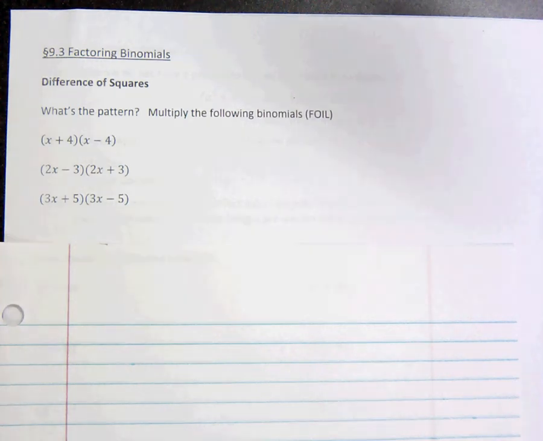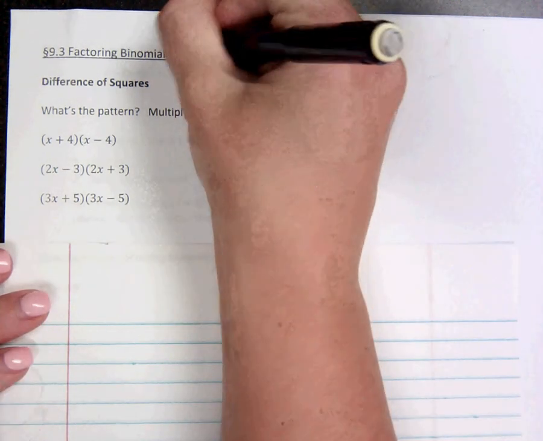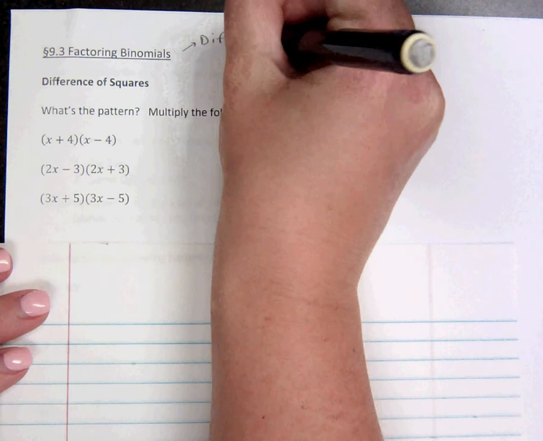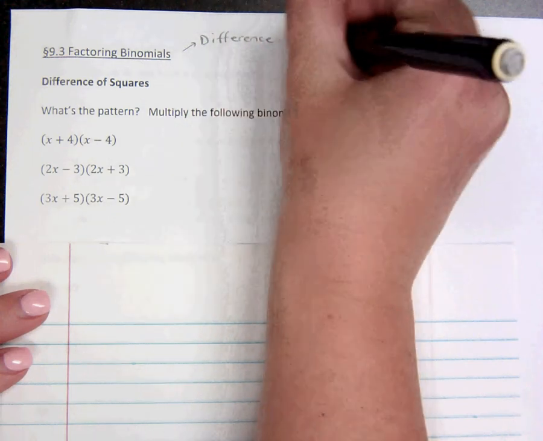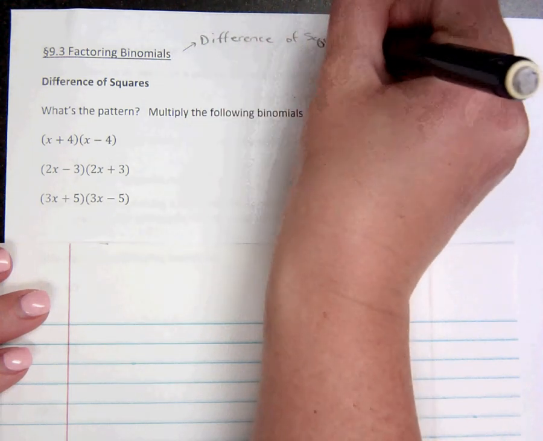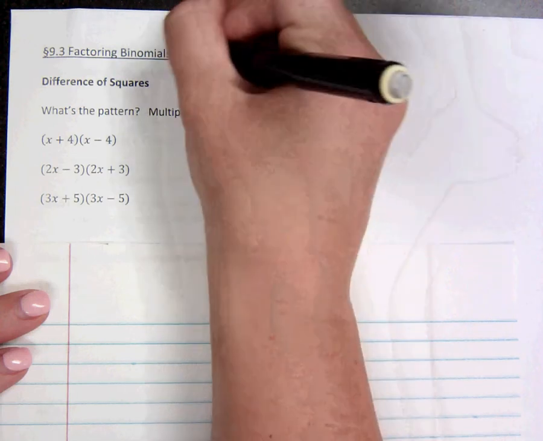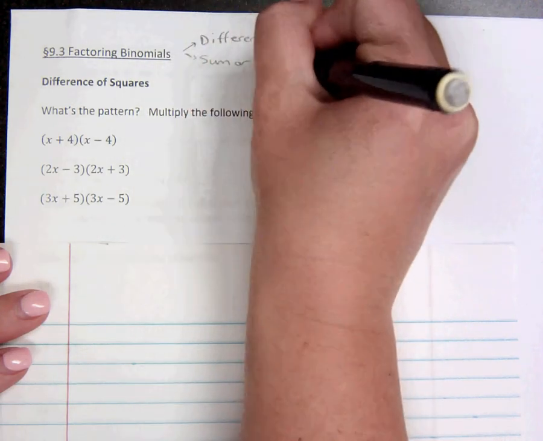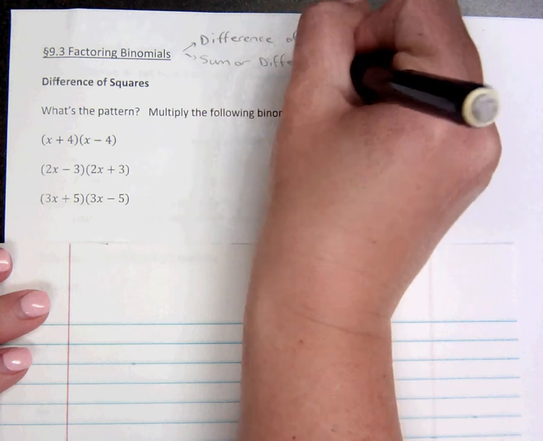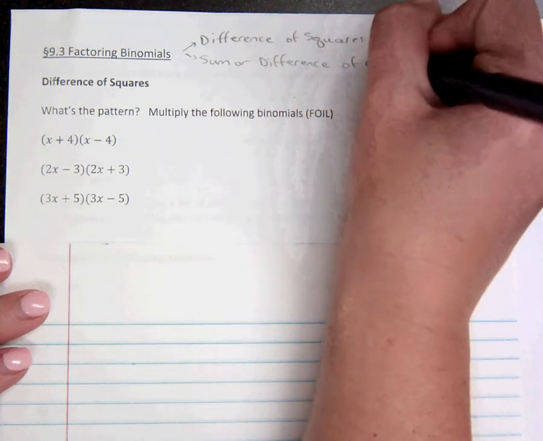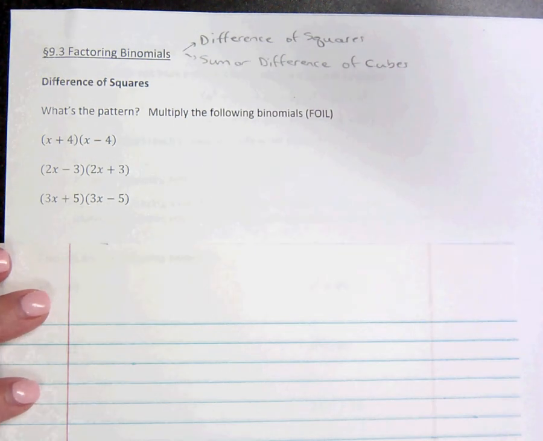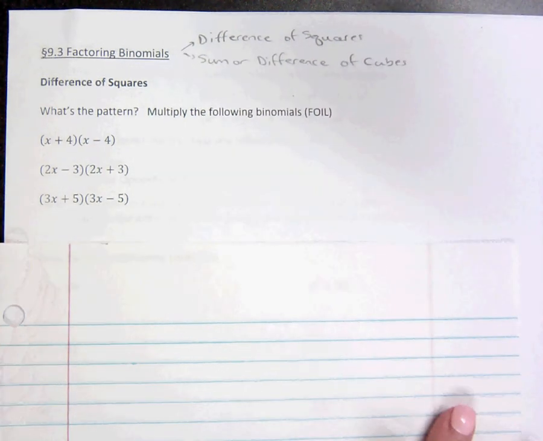This last section in Chapter 9 is on factoring binomials. There's two types of binomials we're going to factor. One is called the difference of squares, and the other one is called a sum or difference of cubes. So those are the two types of binomials. You're going to see some squares and cubes. We're going to start with difference of squares.